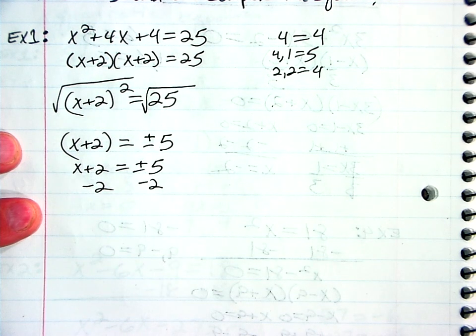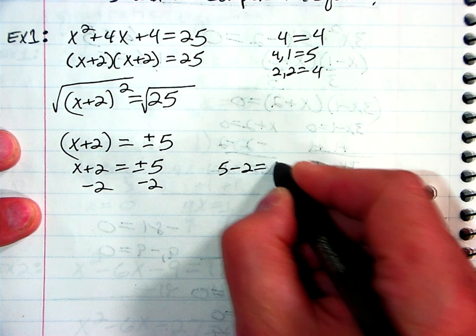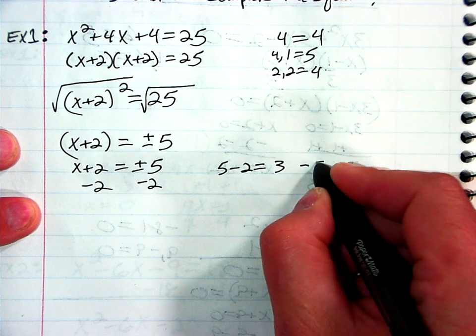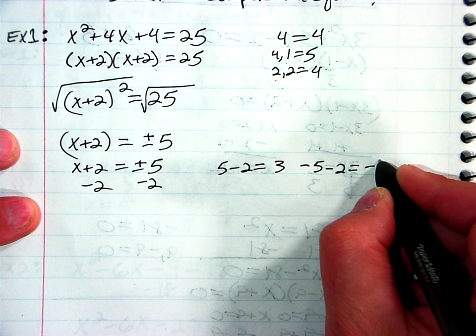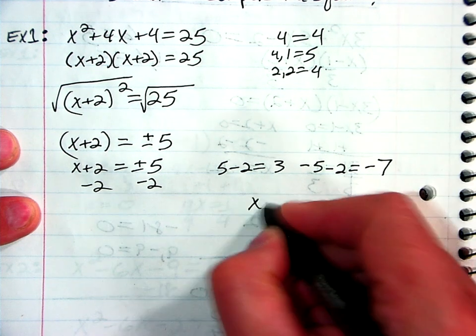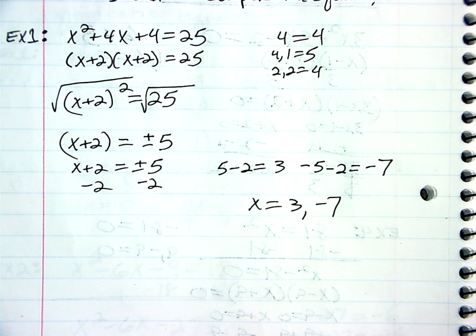5 and the, so we do 5 minus 2, which is 3, and then we do negative 5 minus 2, which is negative 7. So x equals 3 and negative 7. That's where it would cross the x-intercepts if we were to graph it. So that's just another way of solving for our x-intercepts, roots, or solutions.